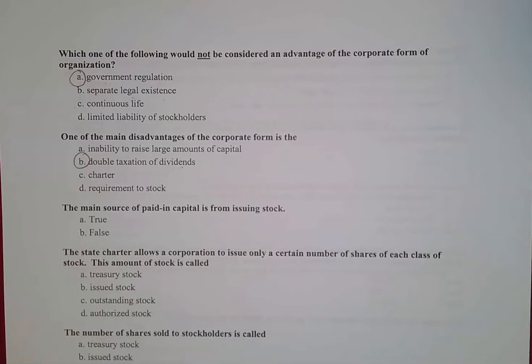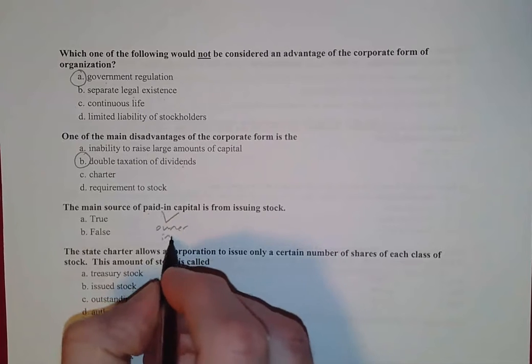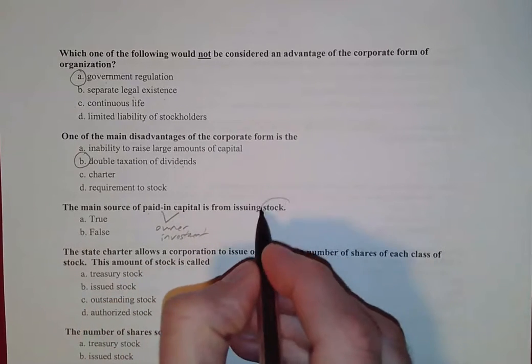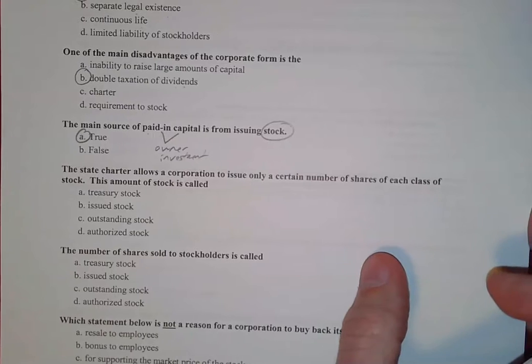True false question says the main source of paid in capital is from issuing stock. We know that from our discussion in financial accounting one, whatever the case may be, that we've got basically two parts of stockholders' equity. One of those is retained earnings, which doesn't have anything to do with stock. But what this question is asking is the main source of paid in capital. So paid in capital is simply owner investment, and that's the very definition of stock. So this is a true statement.